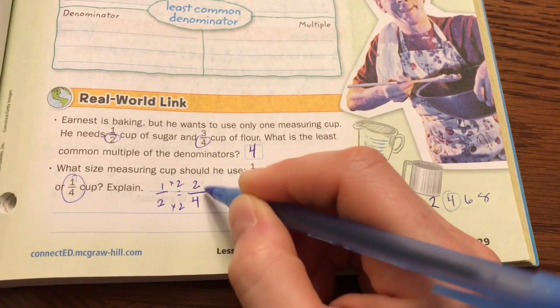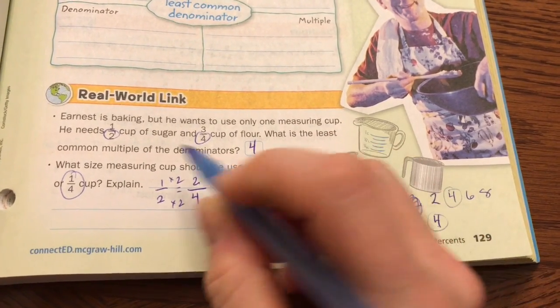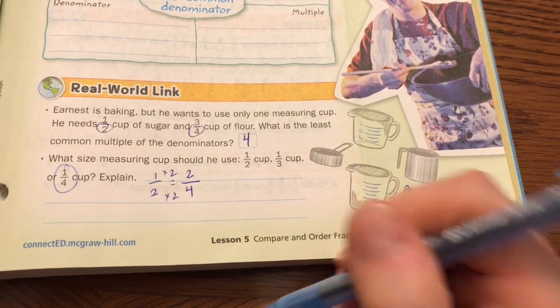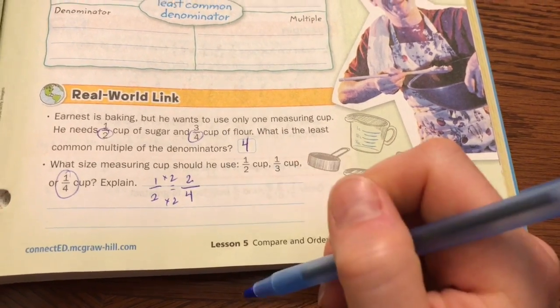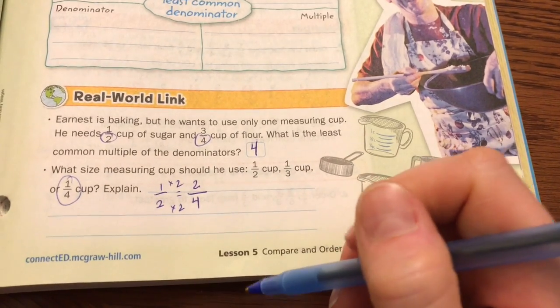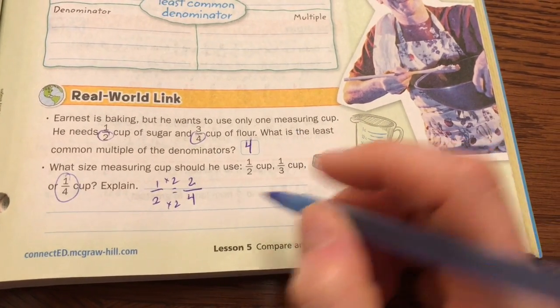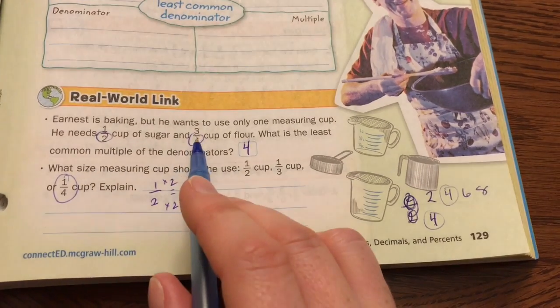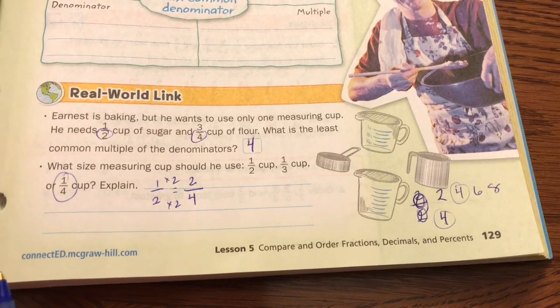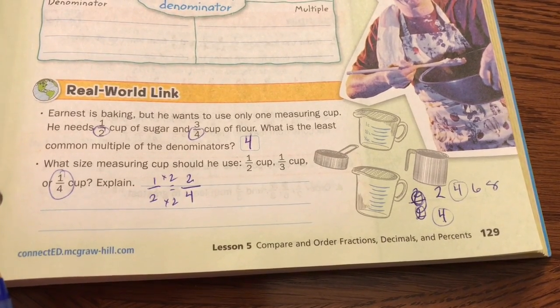So if he put 2 1/4 cups, he could get a half a cup of sugar. And then how many 1/4 cups would he need for flour? He would need 3. So Ernest can use a 1/4 cup to get a half, and he can use a 1/4 cup to get 3/4. That's the cup he needs.